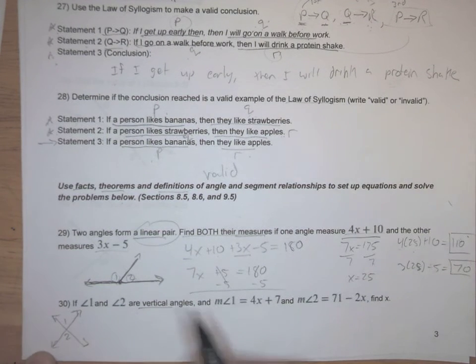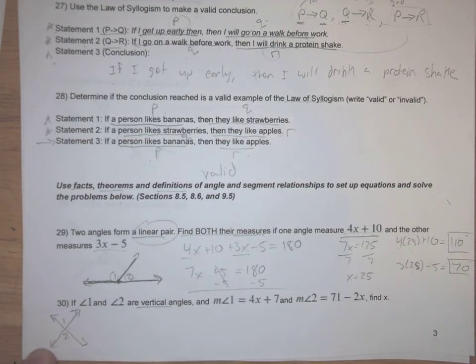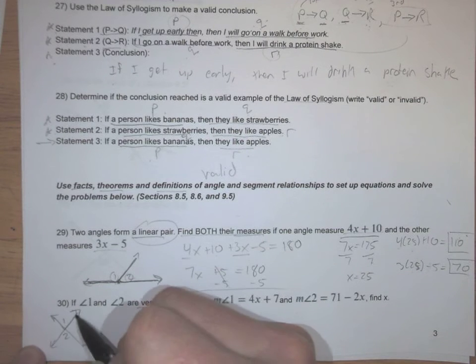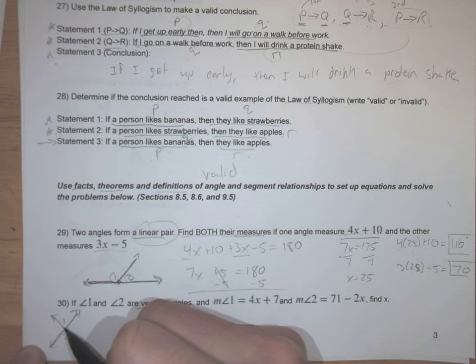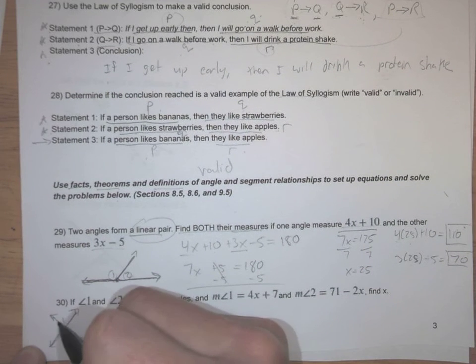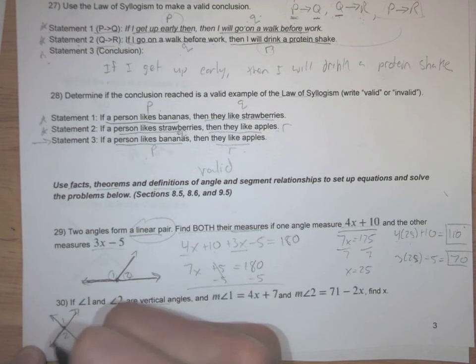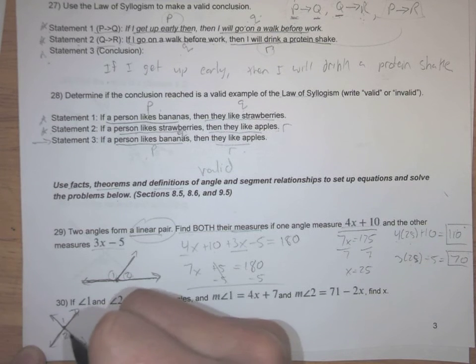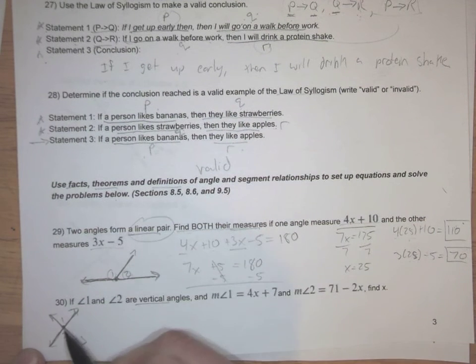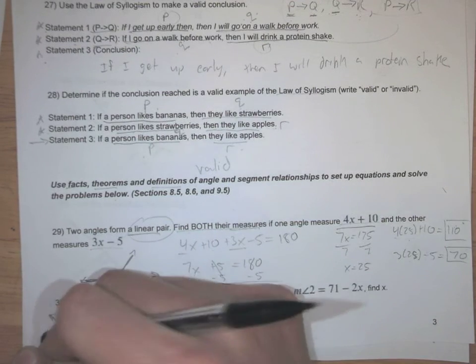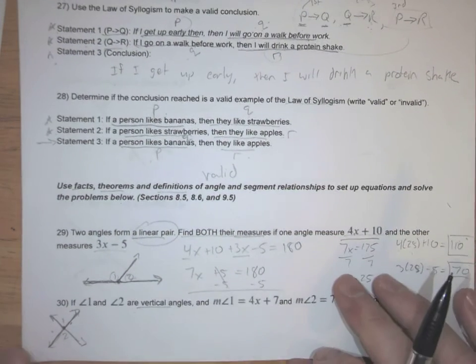Okay, so what do we know about vertical angles? Well, vertical angles are angles whose sides form two pairs of opposite rays. So opposite rays, right? Those are the sides of the angles. So those two guys you could call vertical angles. Also, these two guys would be vertical angles to each other. So angle 1 and angle 2 have to be congruent to each other.